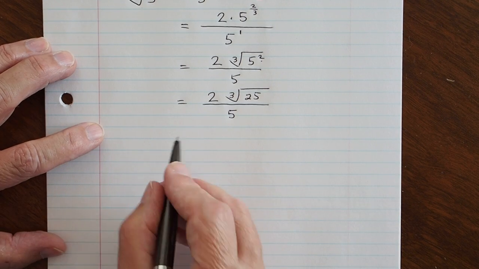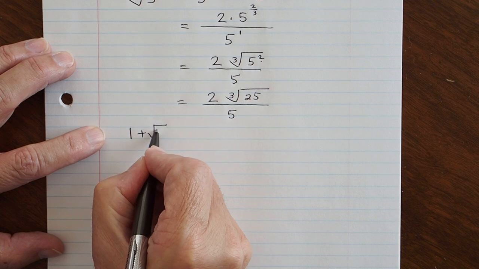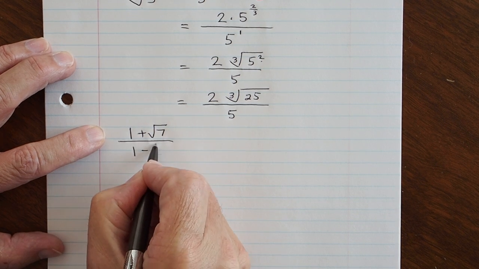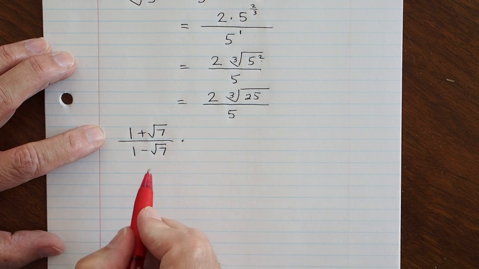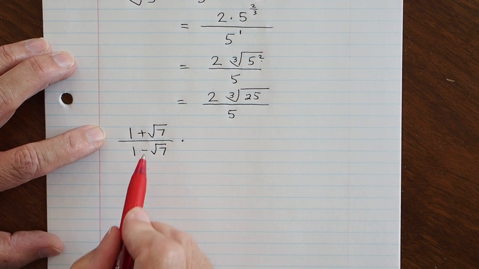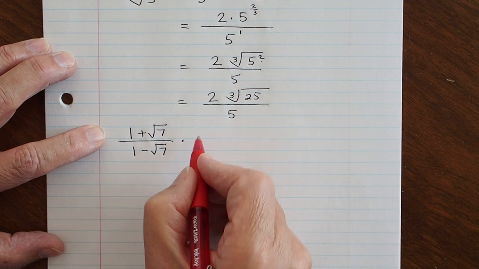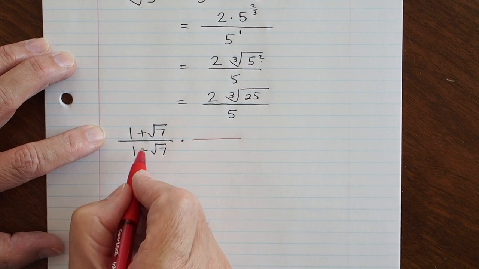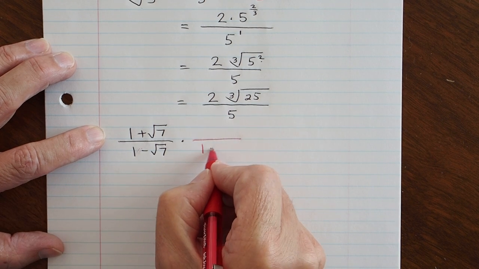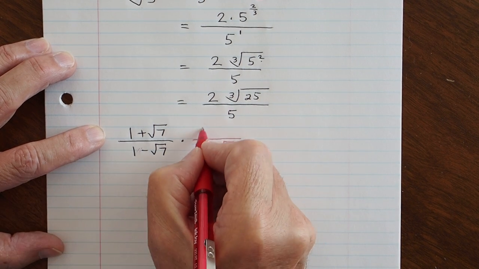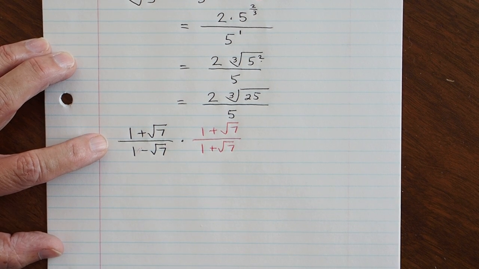So we're going to rationalize the denominator of this expression. 1 plus root 7 over 1 minus root 7. What we're going to do is multiply top and bottom by what we call the conjugate of the denominator. And that is the same binomial with the sign changed. So if this is minus, we use a plus over here. If this happens to be plus, we'd use a minus over here. We're going to multiply top and bottom by 1 plus root 7. This takes advantage of a certain feature of the difference of squares formula.